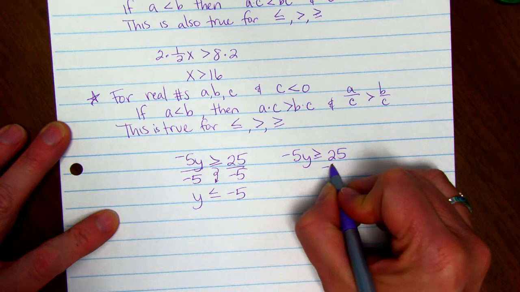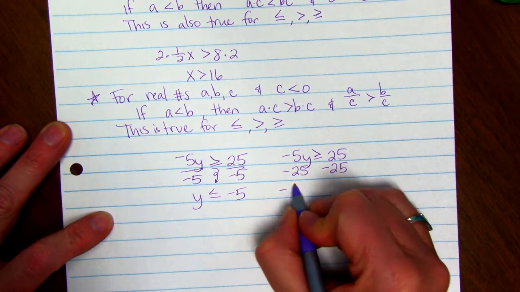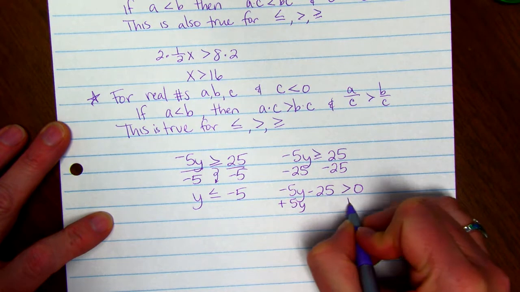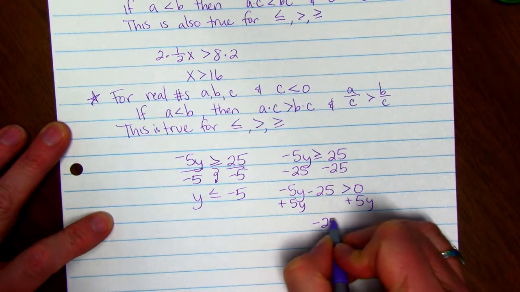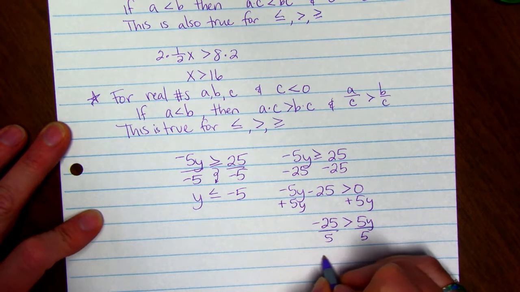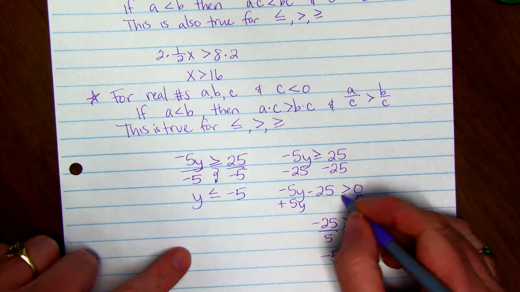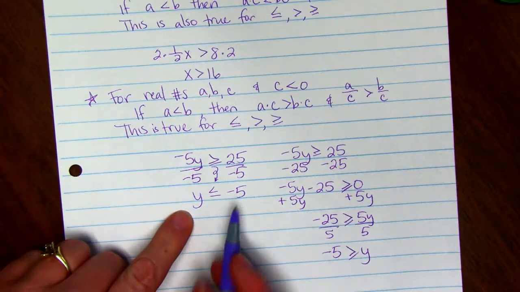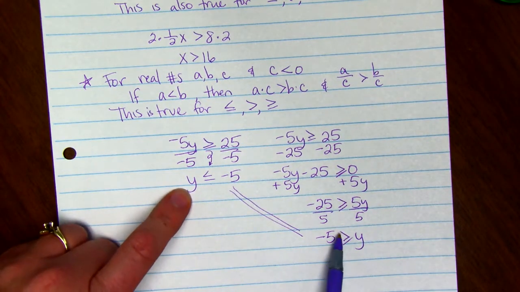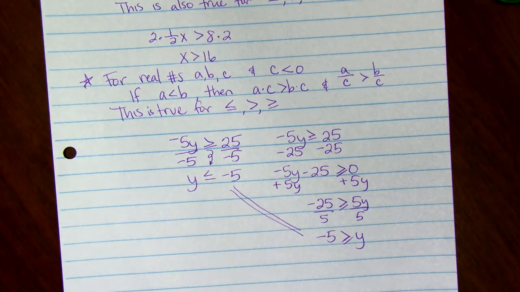Now I want to show you an example where if I had that exact problem, if I subtract 25 from both sides, I get negative 5y minus 25 is greater than or equal to 0. Then I'm going to add 5y, and I get negative 25 is greater than or equal to 5y. When I divide by a positive 5, I get negative 5 is greater than or equal to y. And these two are equal: y is less than or equal to negative 5, or negative 5 is greater than or equal to y. So this is kind of showing you two different ways to solve that.